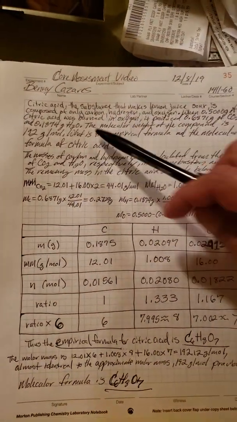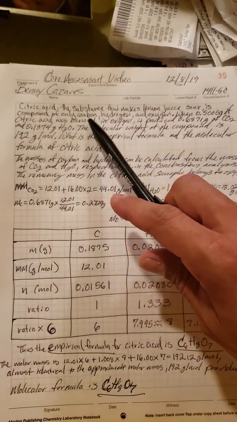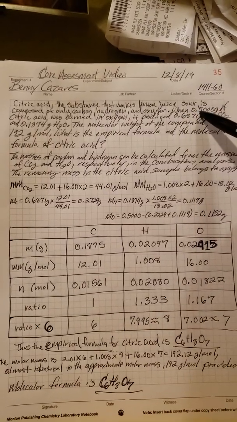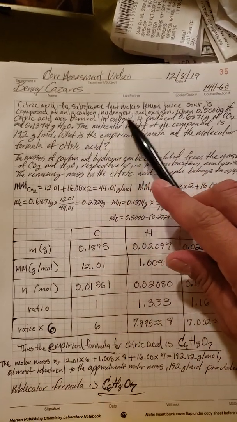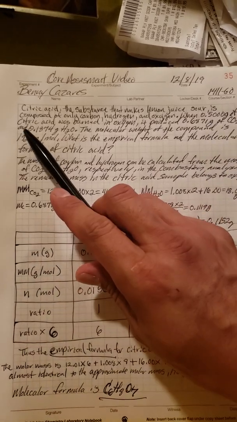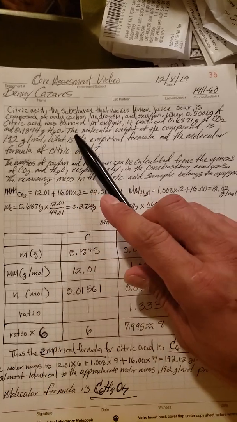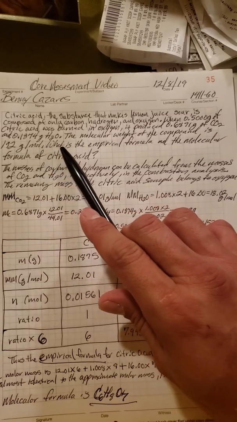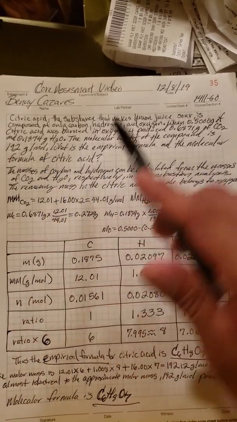The problem is: citric acid, the substance that makes lemon juice sour, is composed of only carbon, hydrogen, and oxygen atoms. When 0.500 grams of citric acid was burned in oxygen, it produced 0.6871 grams of CO2 and 0.1874 grams of H2O. The molecular weight of the compound is 192 grams per mole. What is the empirical formula and the molecular formula of citric acid?